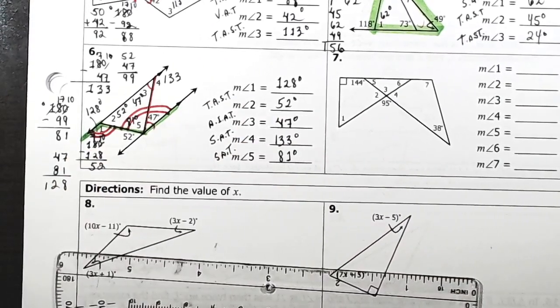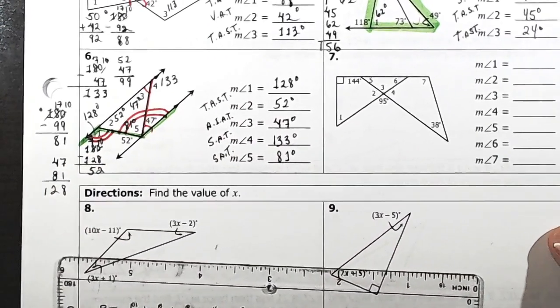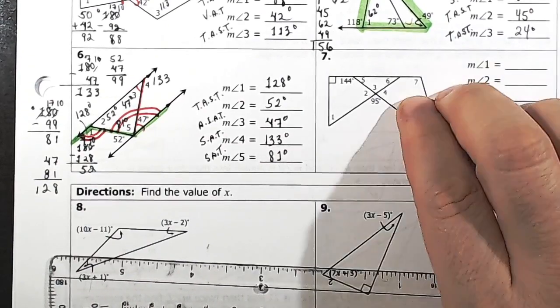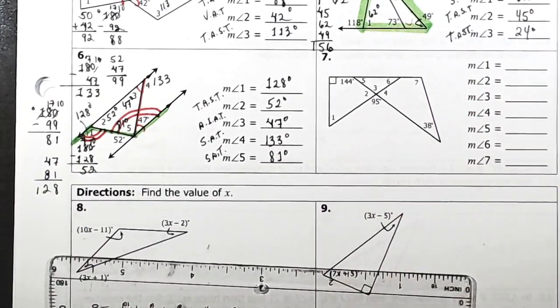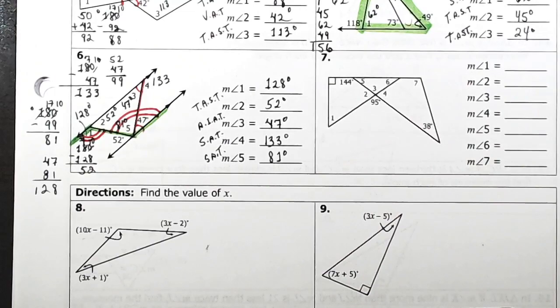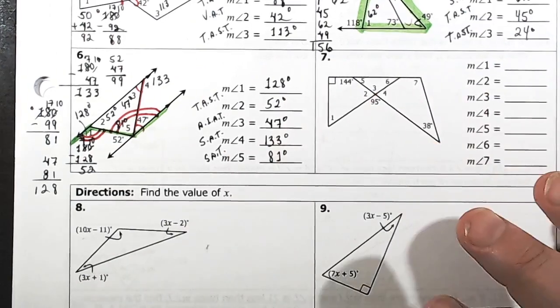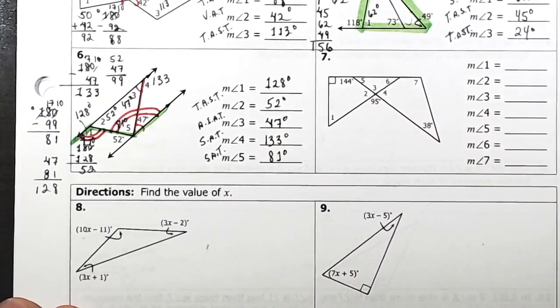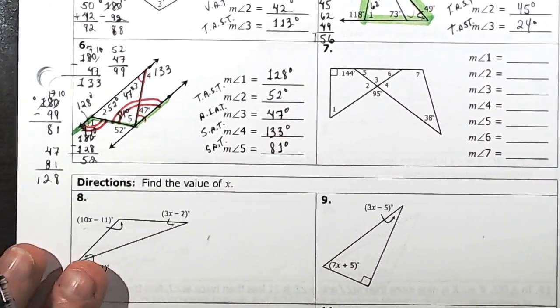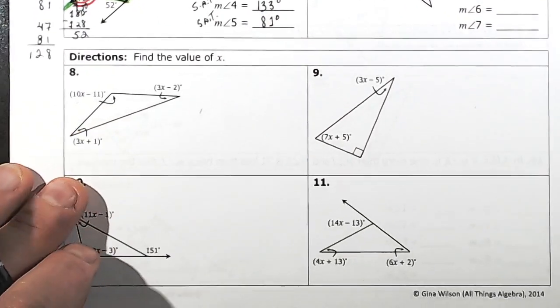And number 6. Number 7, I will leave you to do, because it's just a series of things that we've already done. You now have enough information to do number 7, all on your own. But it just takes too much time in this video.